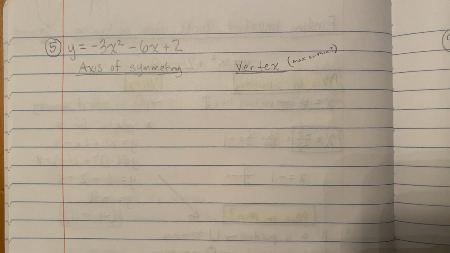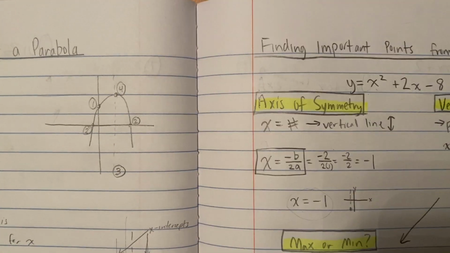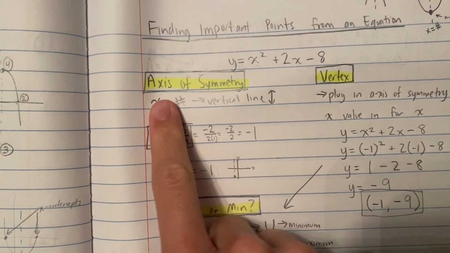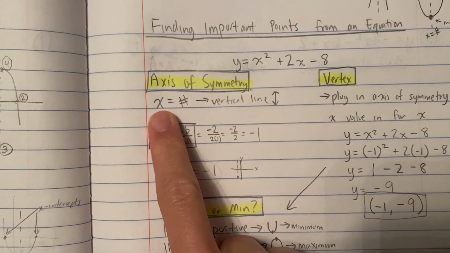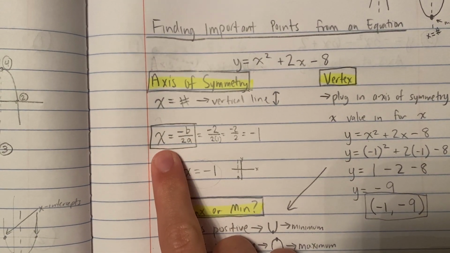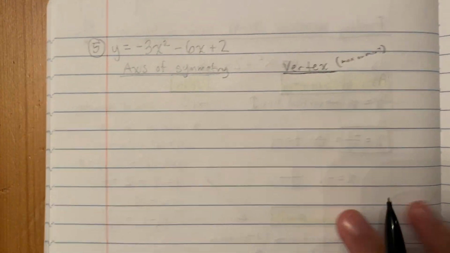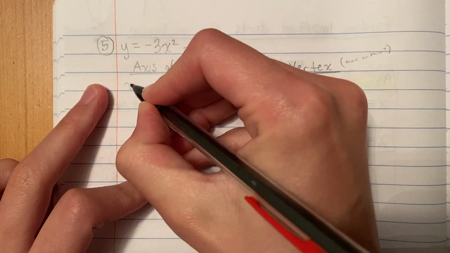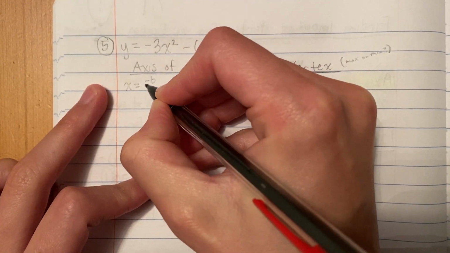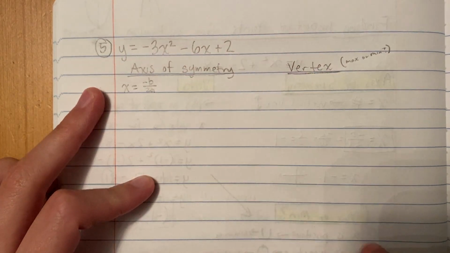To do this problem, I'm going to reference the notes that I just took on page 103. So first, in order to find the axis of symmetry, I know I'm going to end up with x equals a number, and I'm going to use this formula, x equals negative b over 2a. So I'm going to go ahead and copy it here. x equals negative b over 2a.